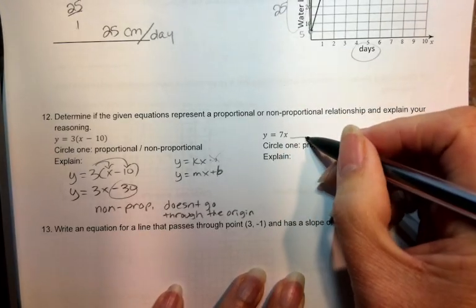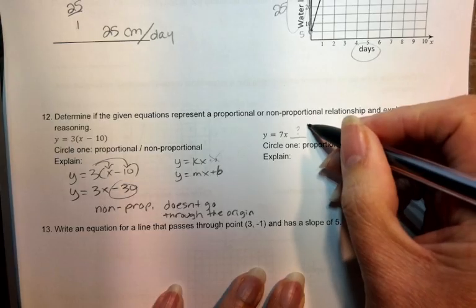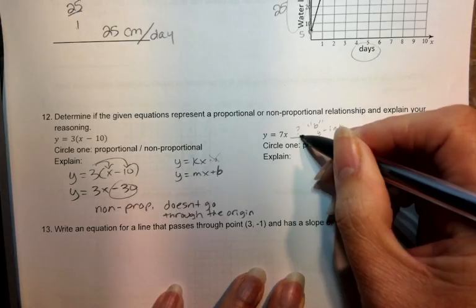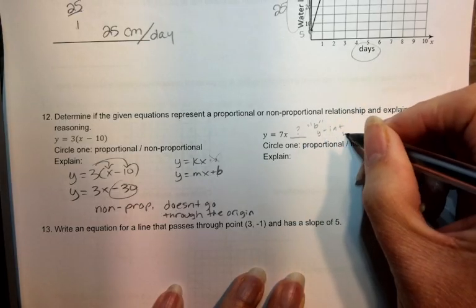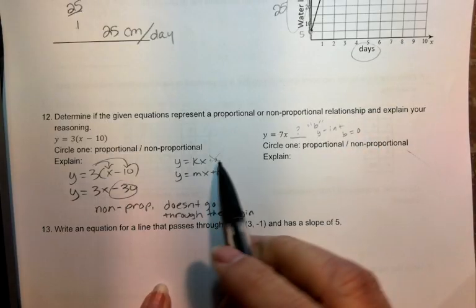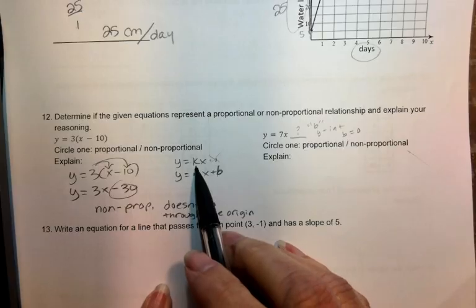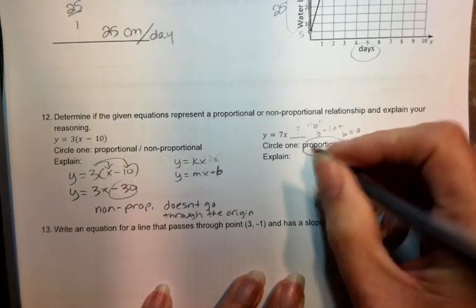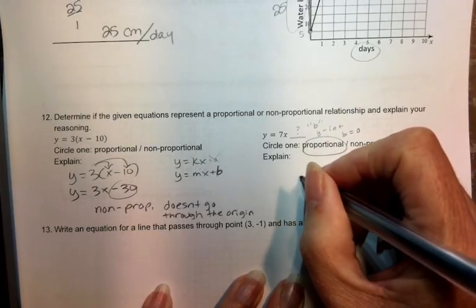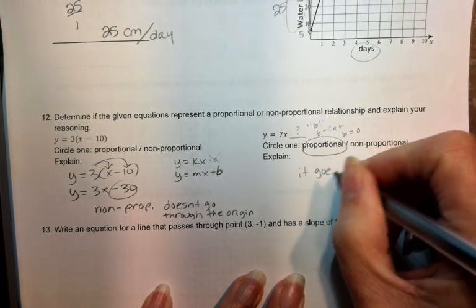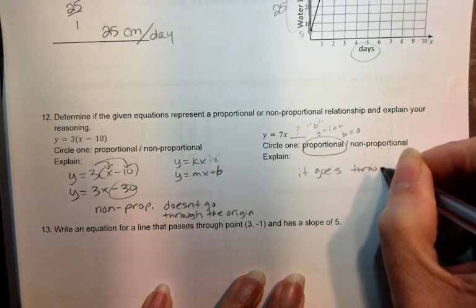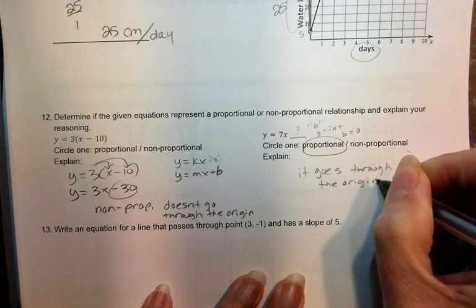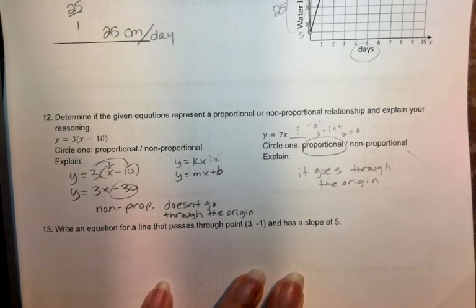So you notice there's something missing. What's missing? Our b value. Well, our b value means our y-intercept. And if our y-intercept is missing, that means the value of b is 0. Well, if it's a 0, that means it doesn't have one, and that means it is proportional, because our answer is going to be it goes through the origin, because that's the y-intercept. The y-intercept is 0, which means it's proportional. It goes through the origin.